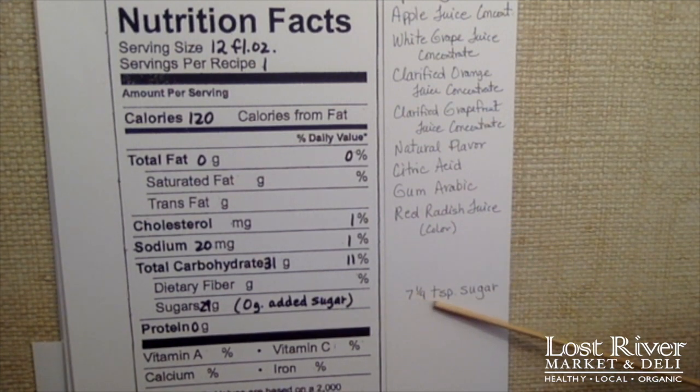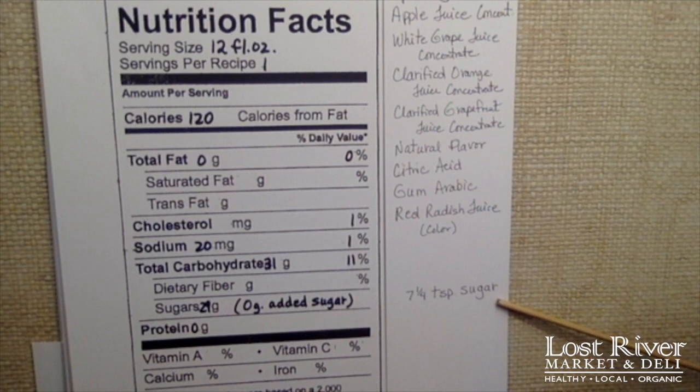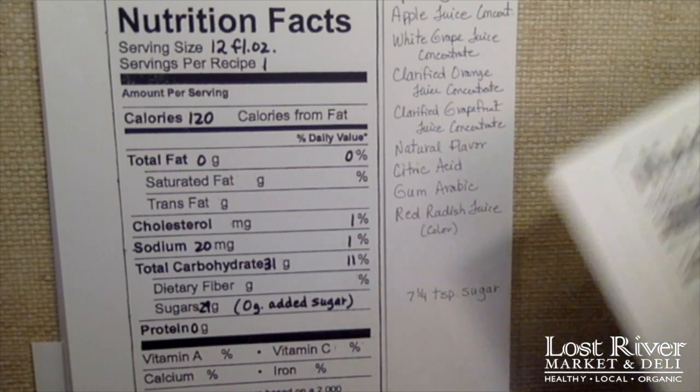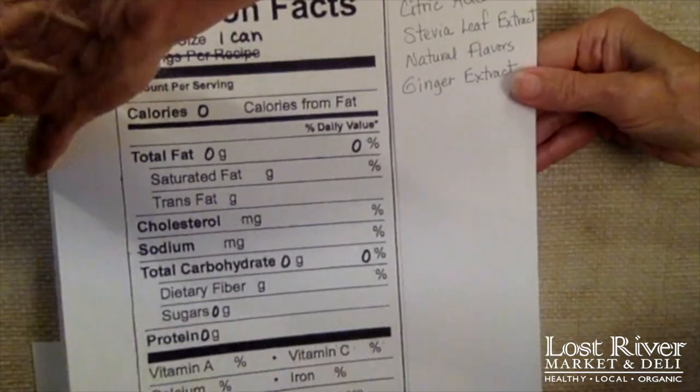This still has 7 1/4 teaspoons of sugar. That's a lot of sugar, even though it is fruit juice. It would give your body a pretty good sugar rush, and then it would drop you because there's no fiber, fat, or protein to help modulate that energy into your body.